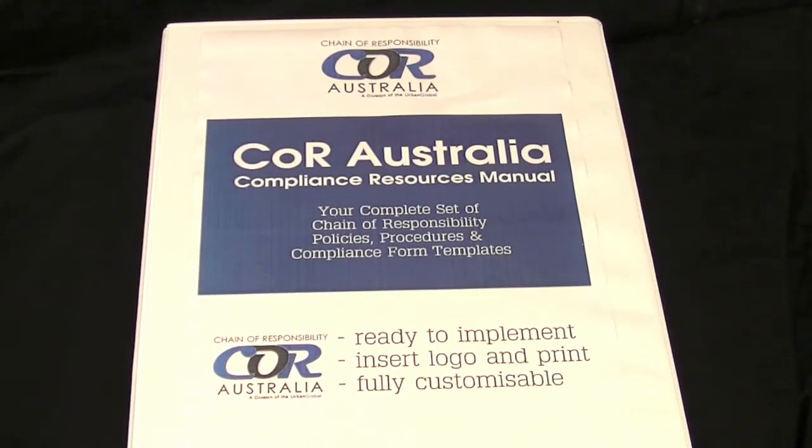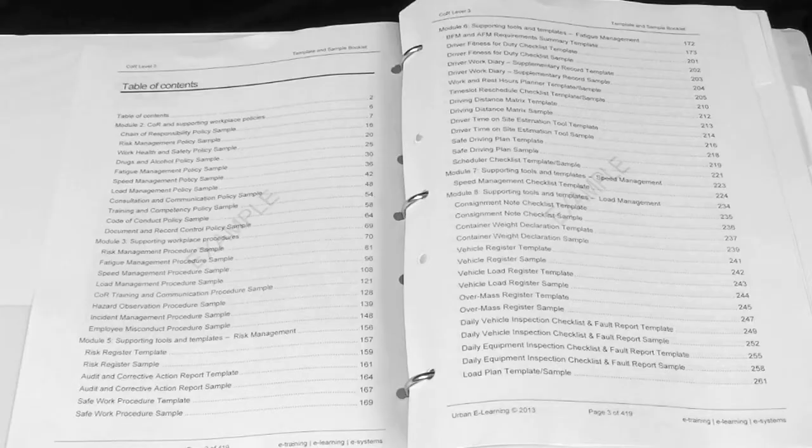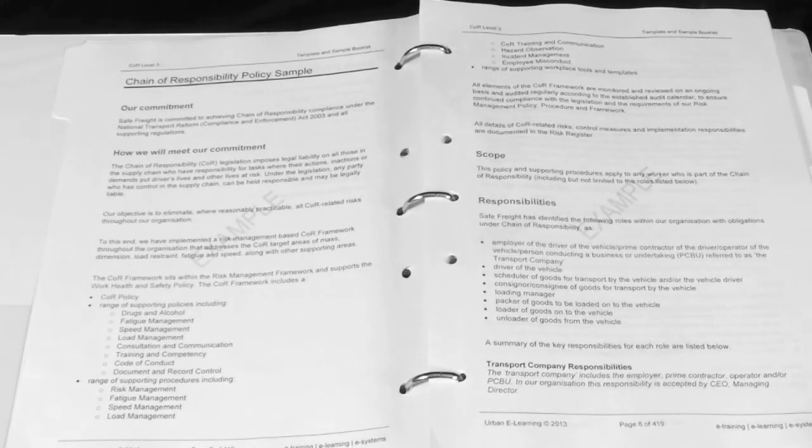Let's have a look now at the manual itself. This is a highly comprehensive manual with over 400 pages covering 52 policies, procedures and tools relating to speed, fatigue, mass and dimension, etc. All the requirements of the Chain of Responsibility legislation. First, we start with a series of 11 policies. In this manual, we provide templates and also example policies so that you can see how they've been written for a fictitious company in this case.